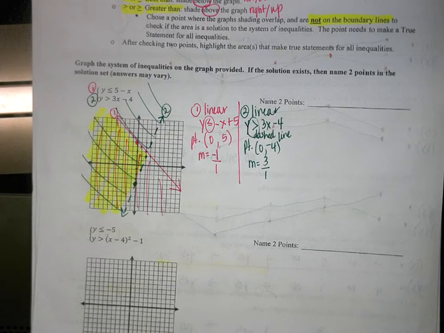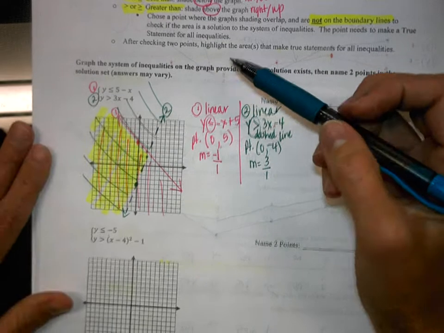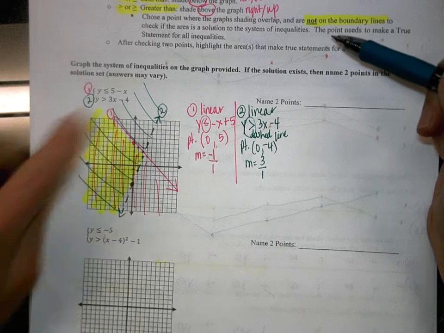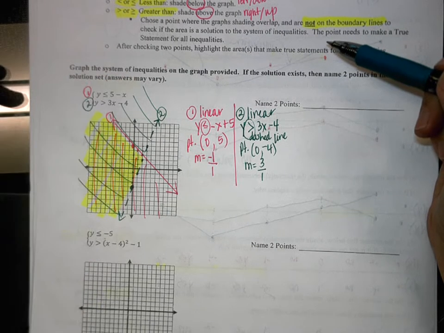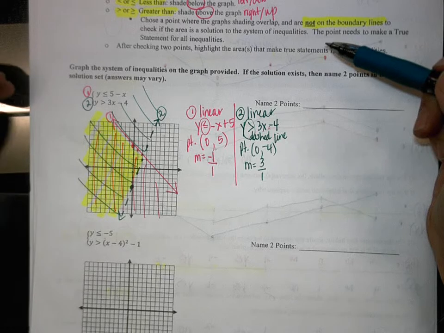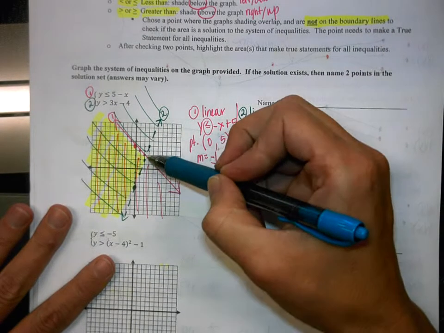And then since there is an intersecting area where the two shadings overlap, we need to name some points that are in this area. That means that answers are going to be different for everybody. So when you're doing your homework, you probably will not have the same answers as me. Remember, when you're choosing a point, you can't choose a point on the line or the point where they intersect.